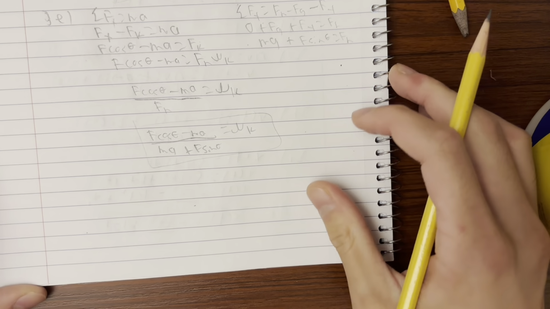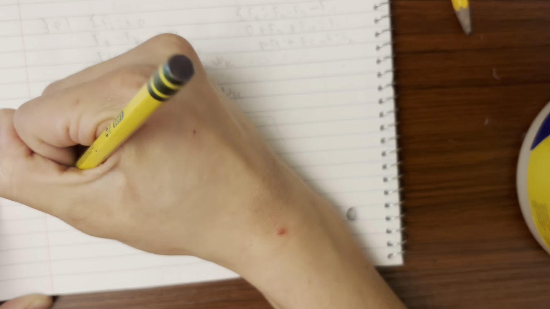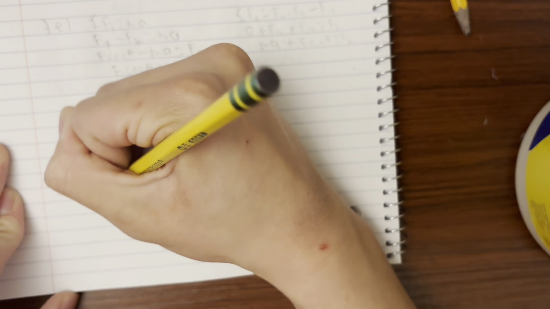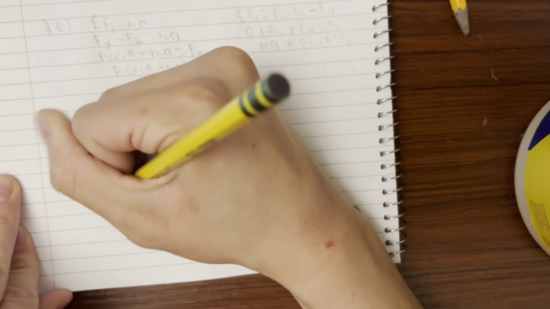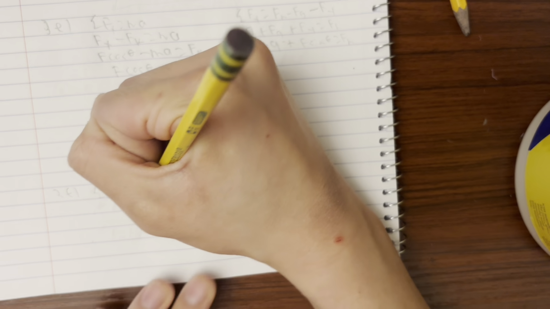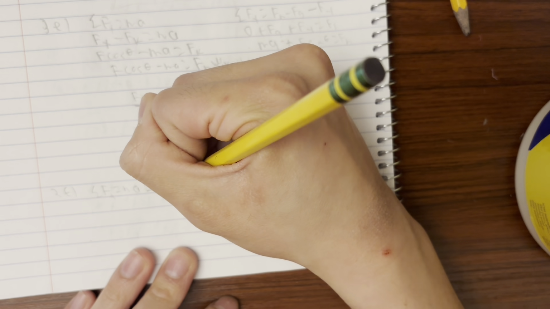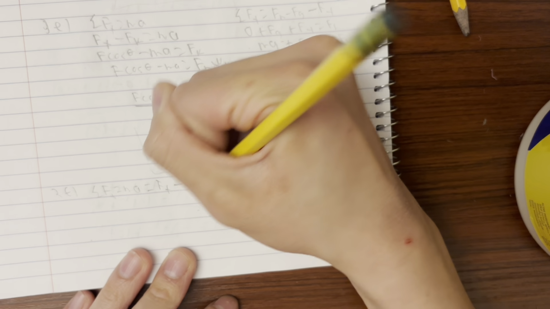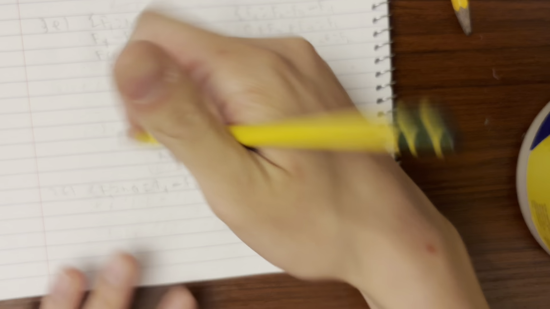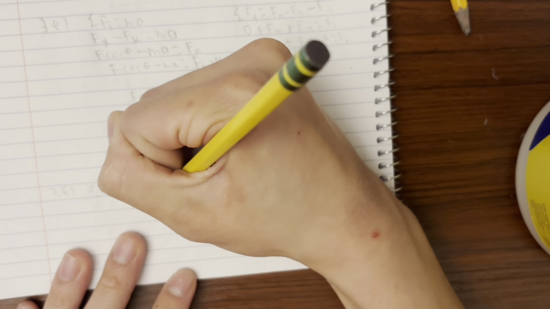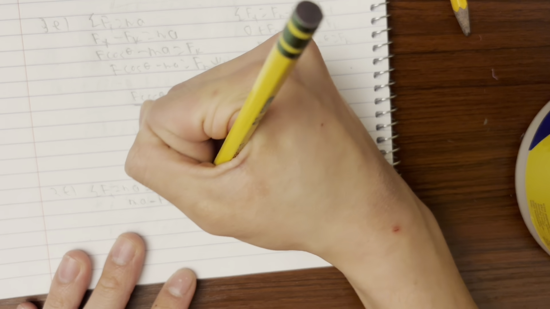And for the force of kinetic friction, the net force in x is equal to Ma, which is equal to Fx minus Fk. So then we can isolate for Fk here. We subtract, so Ma minus Fx is equal to negative Fk.